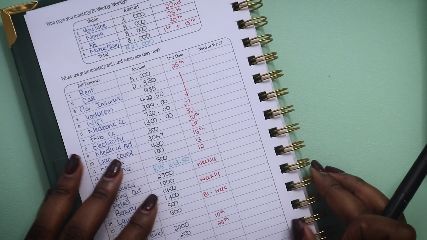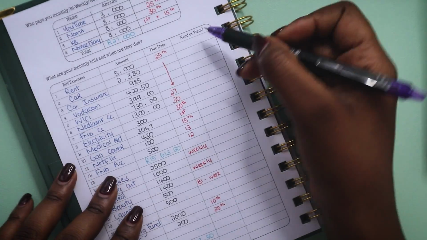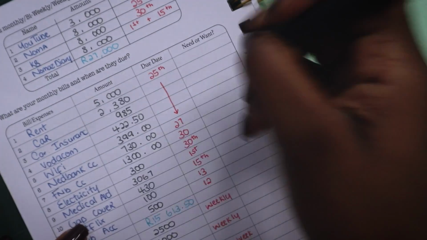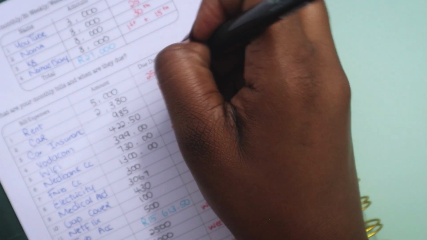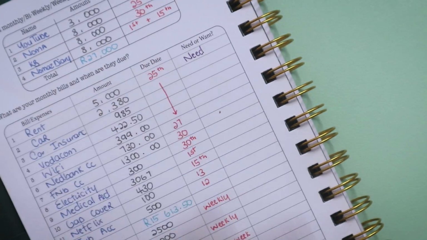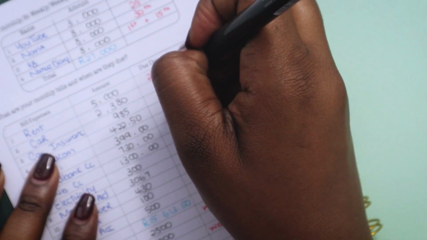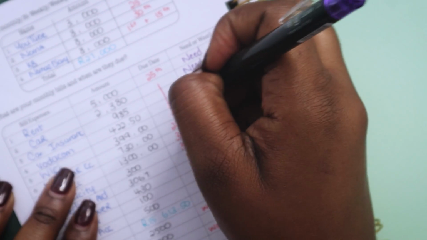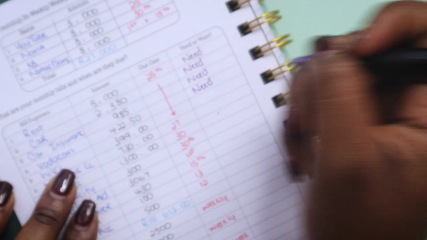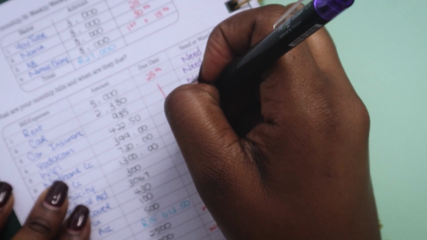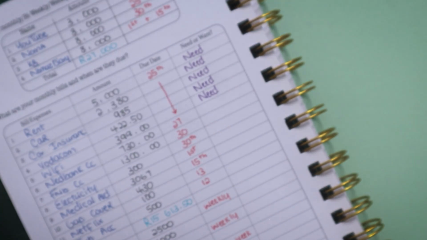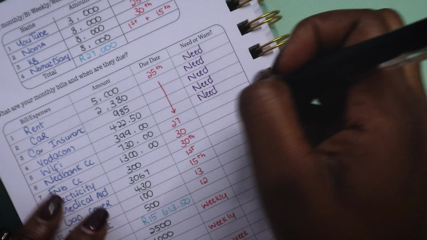Okay, so let's do this together. Rent over here, need or want? Rent for me is a need. Obviously, I need a home for my family. A car is a need for me. Car insurance is also a need. Vodacom, it's not really a need, but it's a debt, so I need to pay it off and get it off my back. Wi-Fi is a need. I need internet to manage my business and do a few things. Net bank is a need.